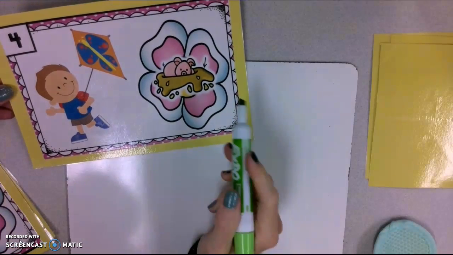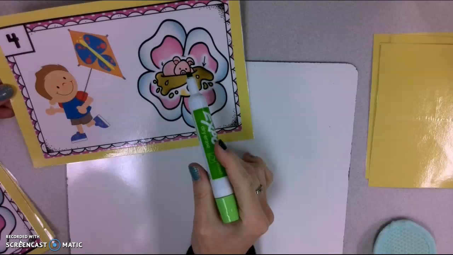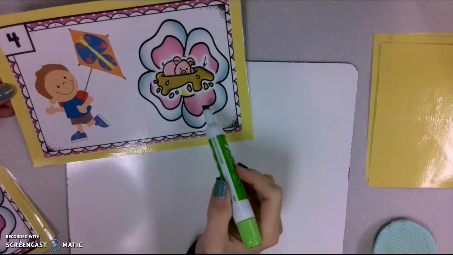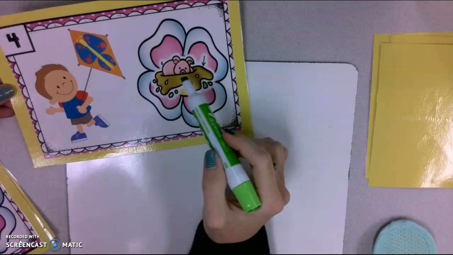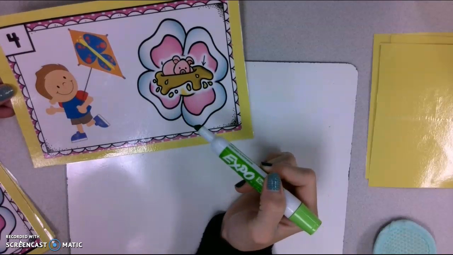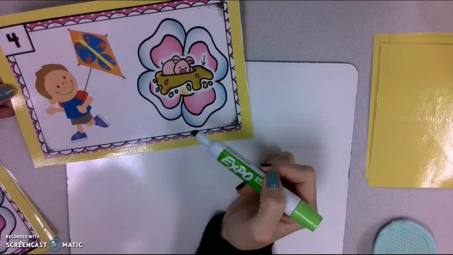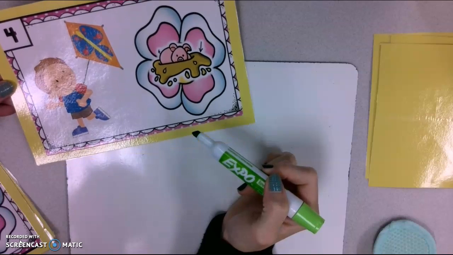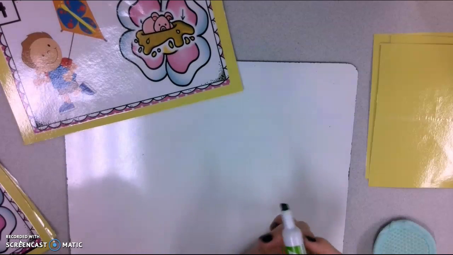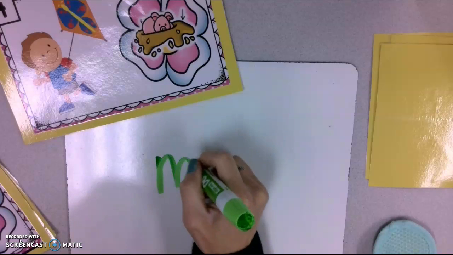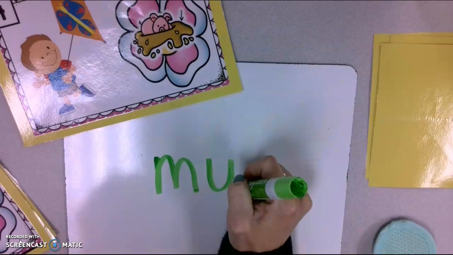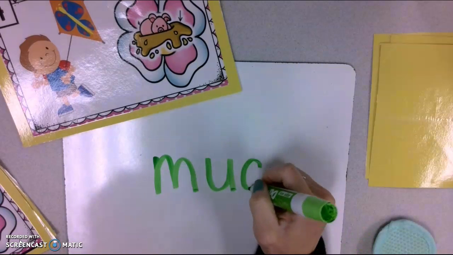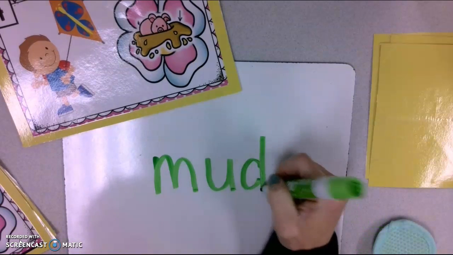All right, so if we look at this, there's a pig, but that's not what it's pointing to. It's pointing to this right here, which I would call mud. Mud. Can you write mud? Mud.